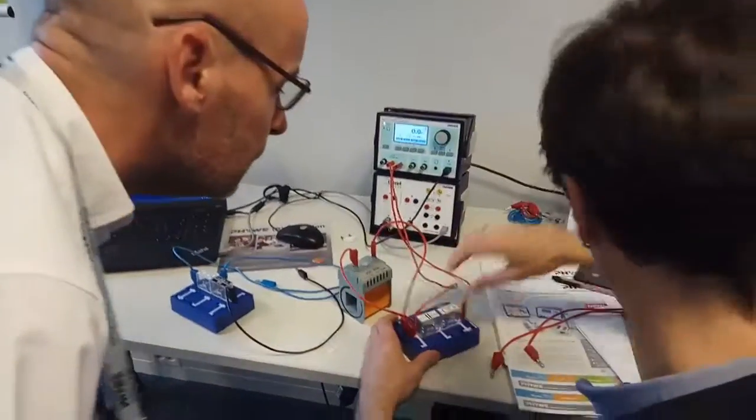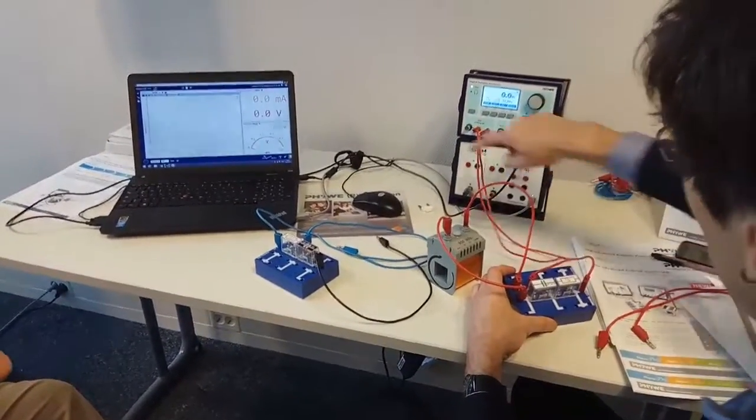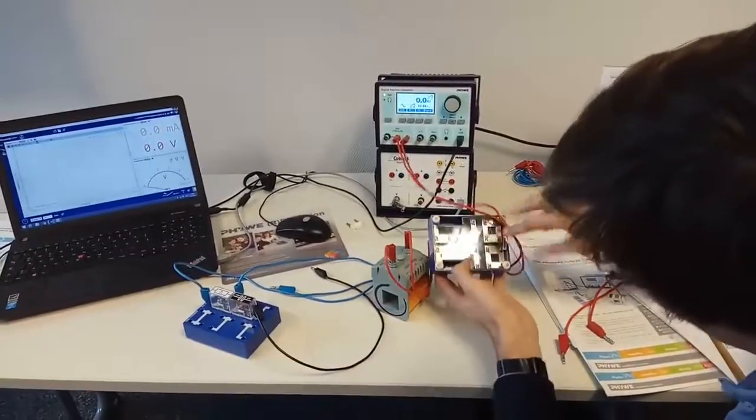From the circuit. The circuit is this one here. There's a link between these internal units. Yeah, internal link here. It's here.